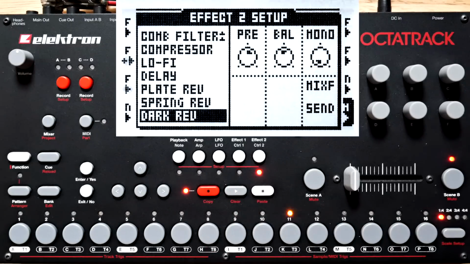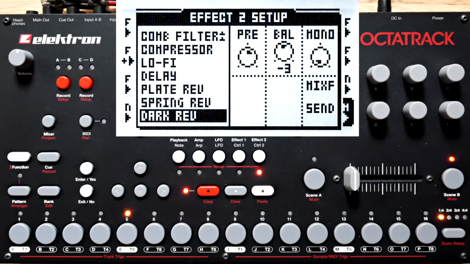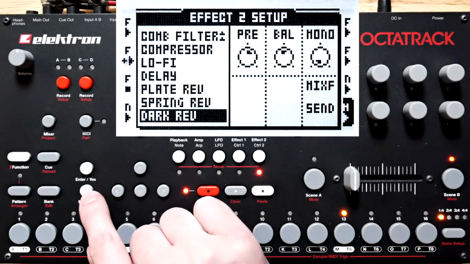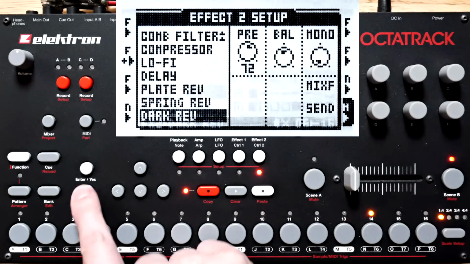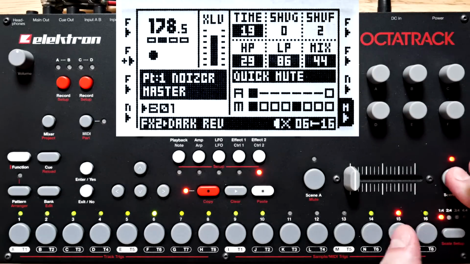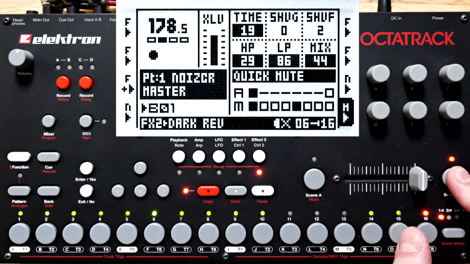Taking a look at the dark reverb setup page, you can see that I have pre-delay activated, as well as a tiny bit of balance shift. And of course, this reverb is in send configuration. The reason I jumped to the master track before demonstrating the scenes is because the scenes contain P-locks for the master track reverb.